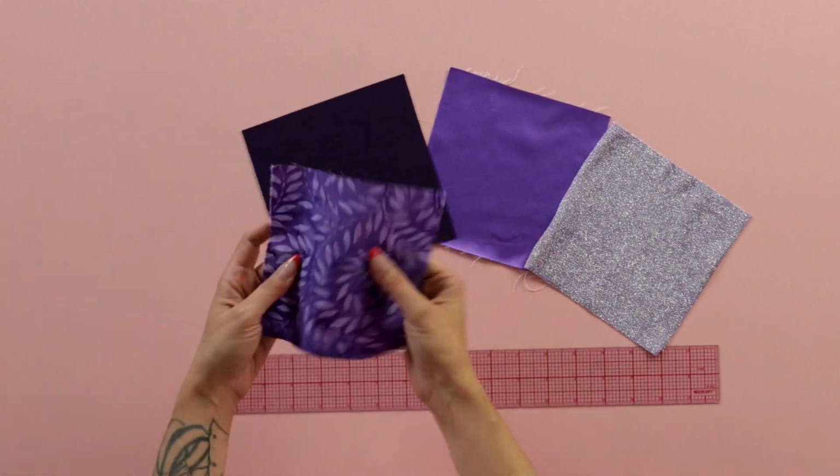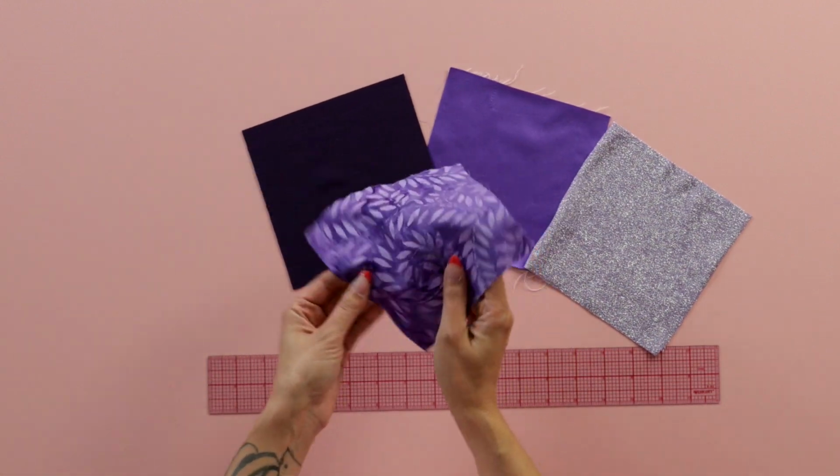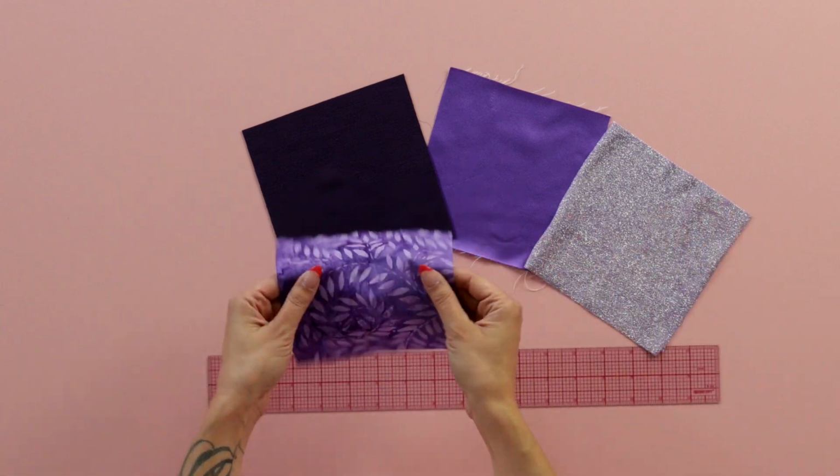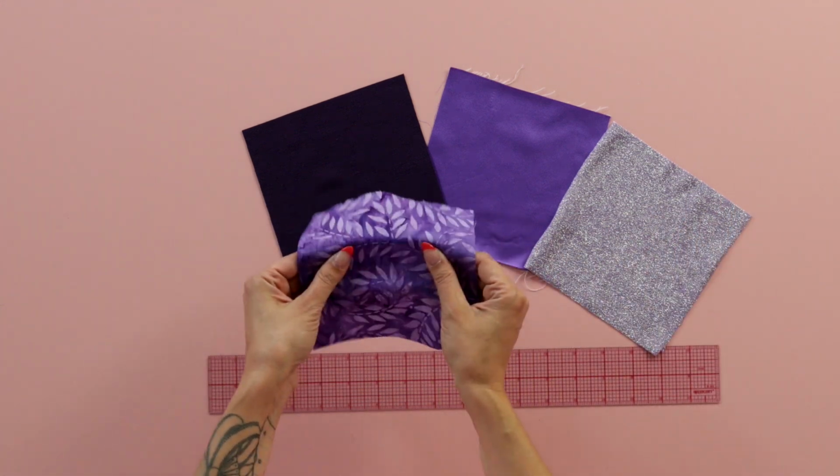Okay, first of all, we have this cotton batik, which is a quilting cotton. And I can tell just by going like this that it has zero stretch. It is not giving whatsoever. So we can safely say no stretch, 0%.